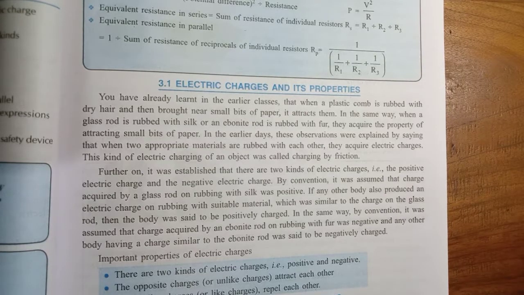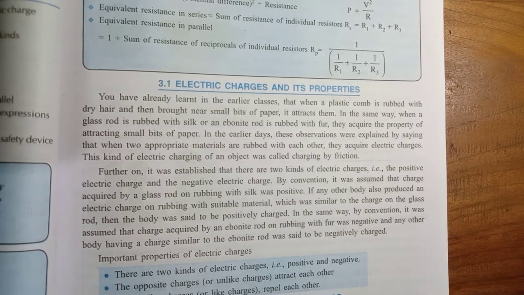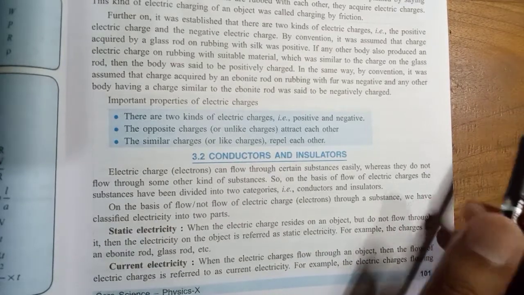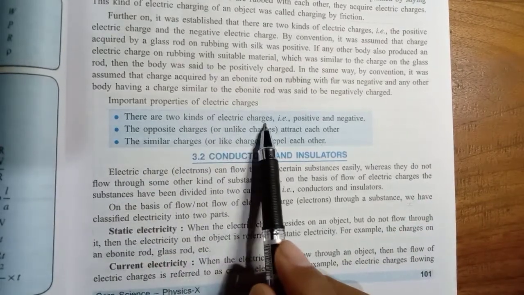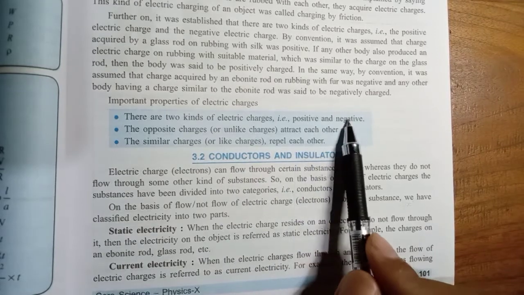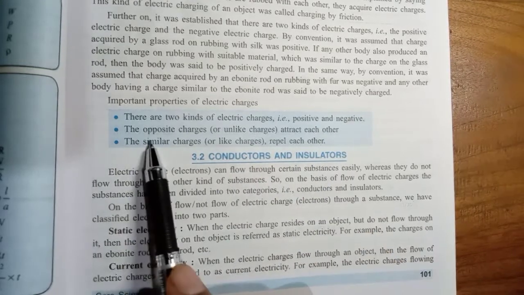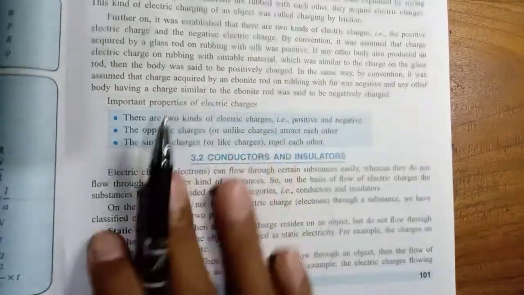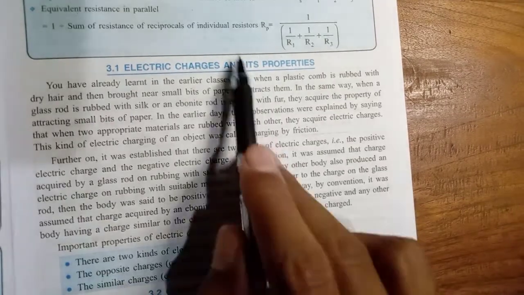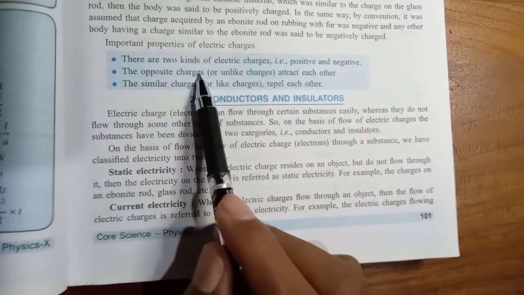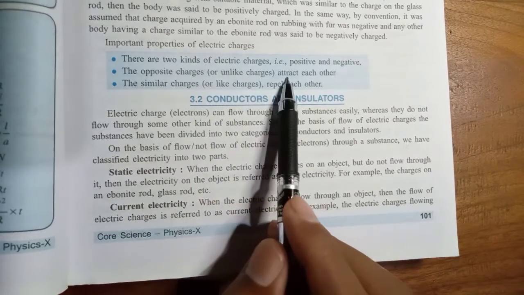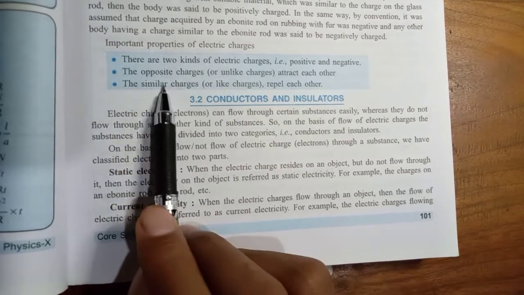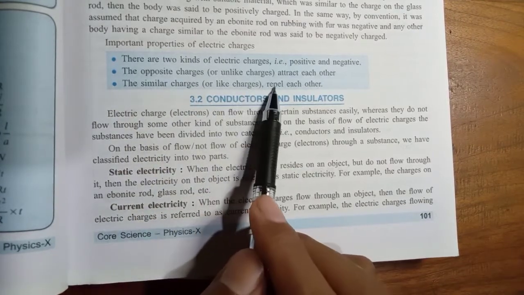Now we shall come to the kinds, the types, of electric charge. There are two kinds of electric charge: either positive charge or negative charge. And what is their property? Opposite charges, or unlike charges, attract each other. Suppose one positive charge will attract one negative charge, and similar charges, that is, like charges, repel each other.